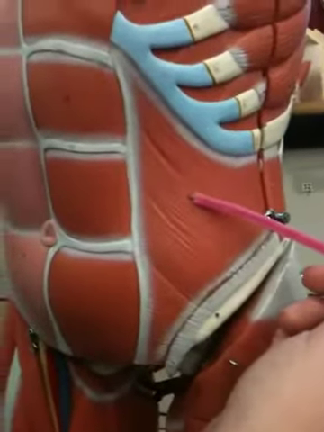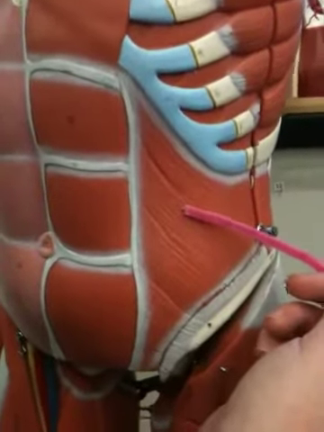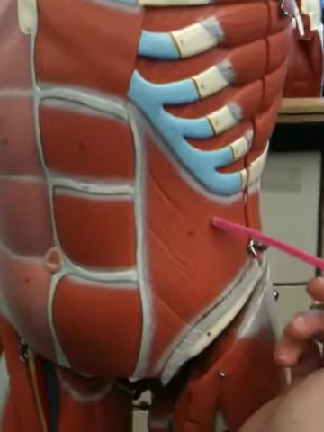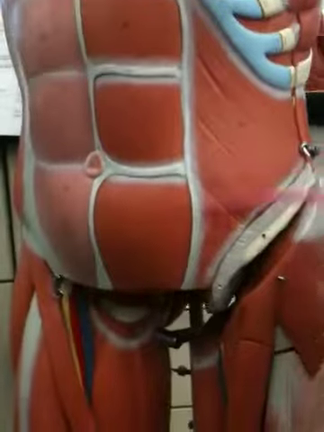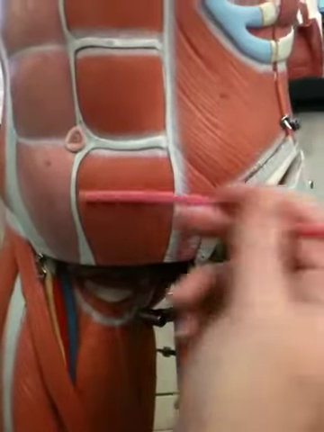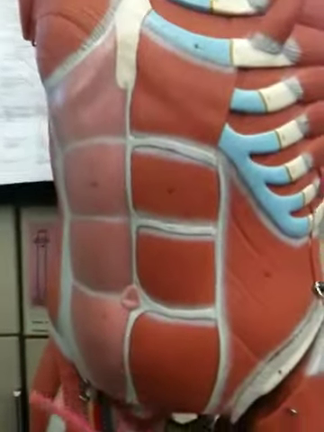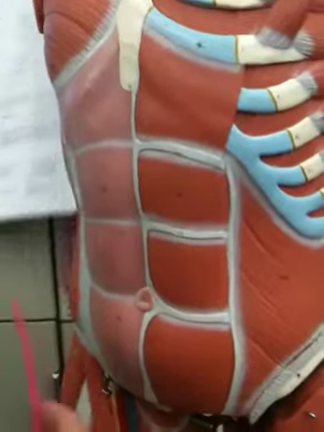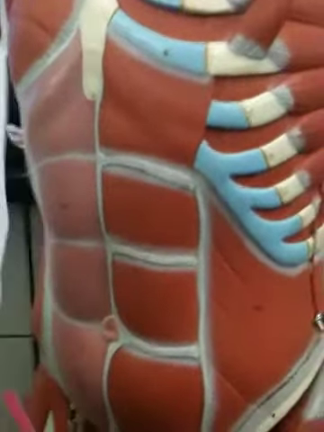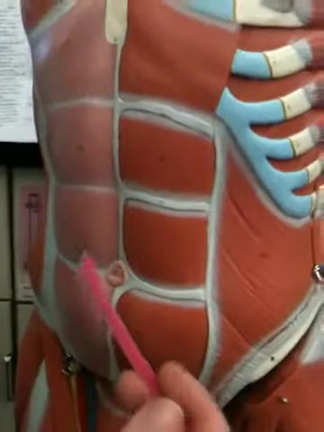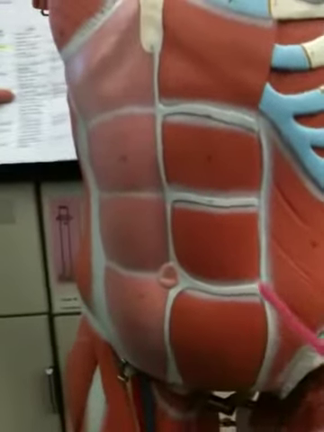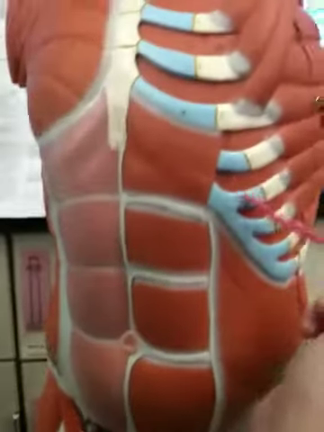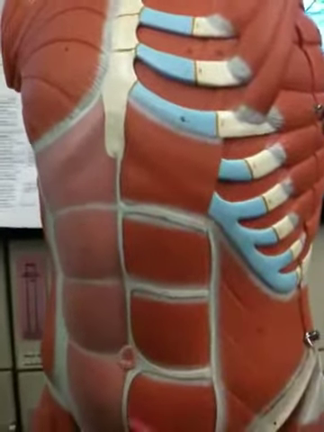The action is flex and rotate the vertebral column. The origin is ribs 5 through 12. The insertion is the pubic crest and the iliac crest and the linea alba. Excellent. And the internal oblique would be internal. We don't have that on the model, but it flexes and rotates the vertebral column. The origin is the iliac crest. The insertions are ribs 9 through 12 and the linea alba. Great.